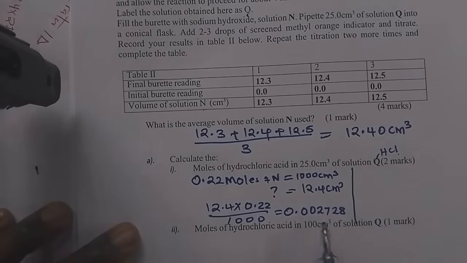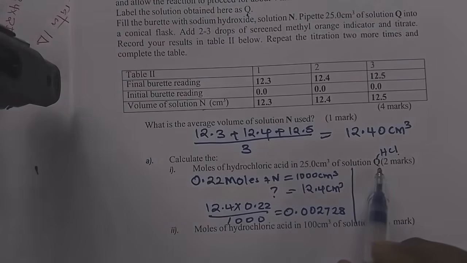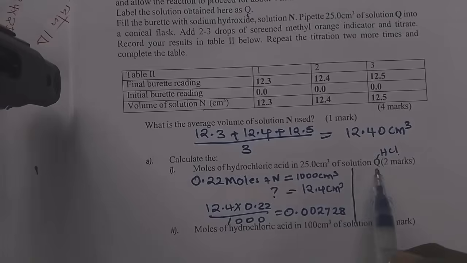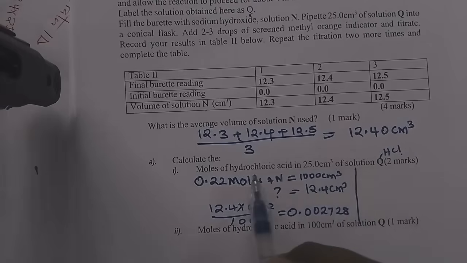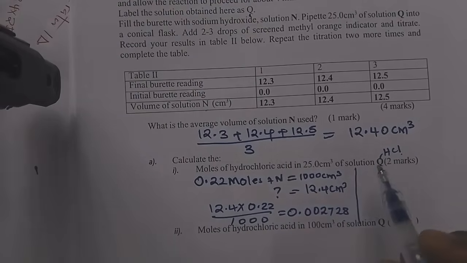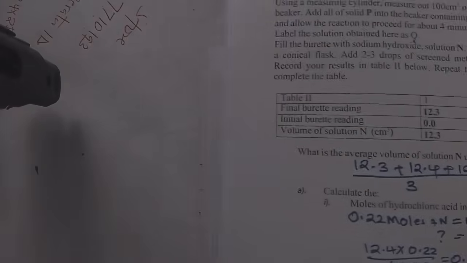So this is the number of moles of solution N that reacted with Q. But the question is asking us to calculate the number of moles of Q. What is the relation between Q and N? This is sodium hydroxide and this is HCl. They will react using the same equation as we saw here.